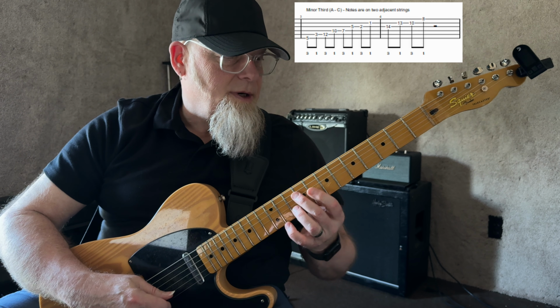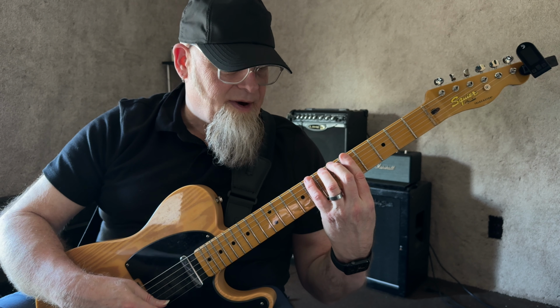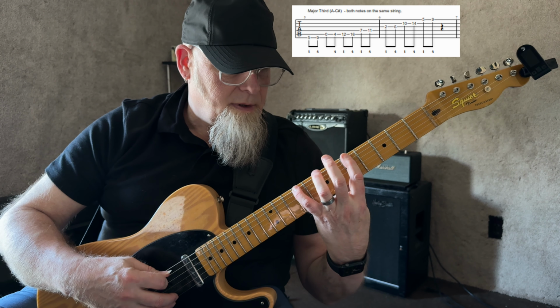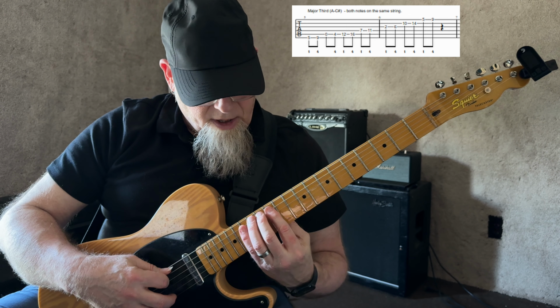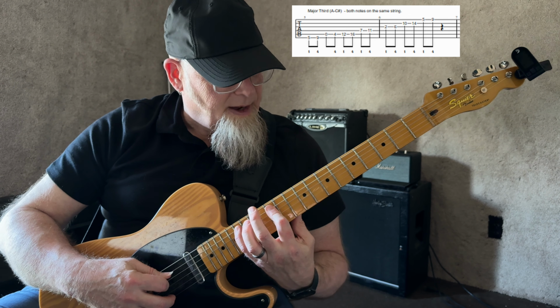Now I'm going to do the major thirds. The major thirds involve a stretch. So I put my fingers, one finger on each fret, I stretch. There's a major third. Go to 12, 1 finger per fret, stretch up 1, up to 16.